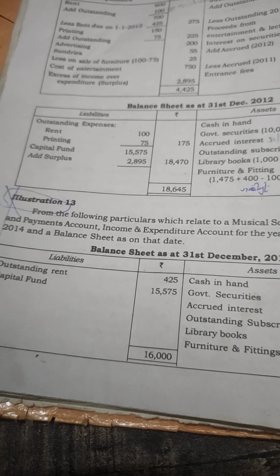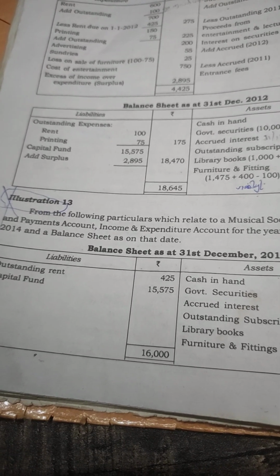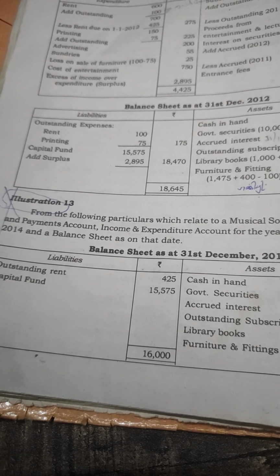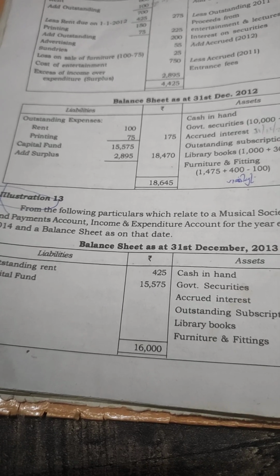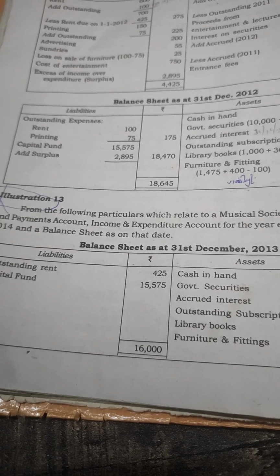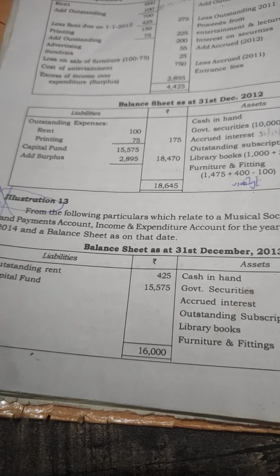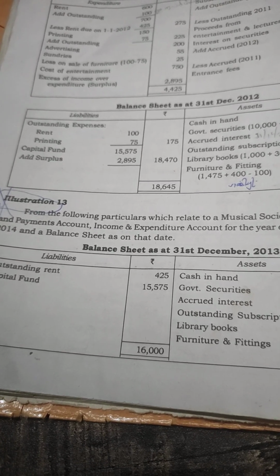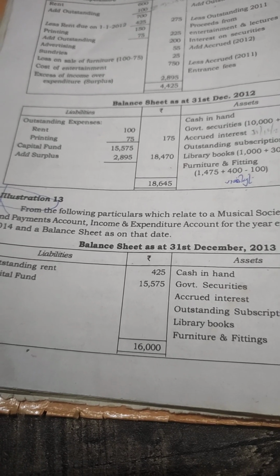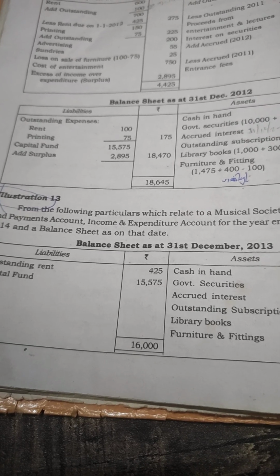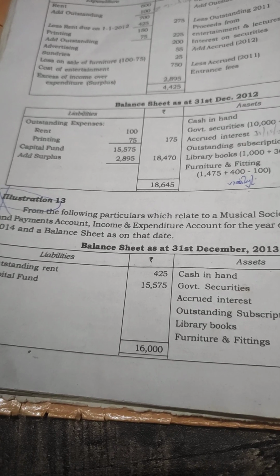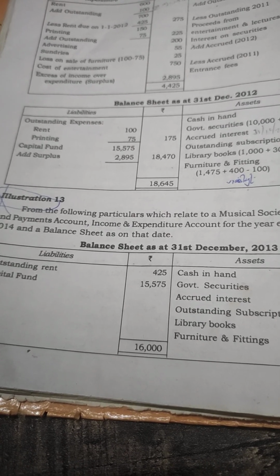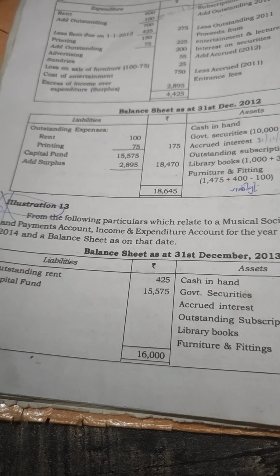The format of the receipts and payments account and income and expenditure account I have already given in the previous videos, and I have also given problems on them. Balance sheet I have not given. This class is a combination of all the three accounts: receipts and payments account, income and expenditure account, balance sheet.